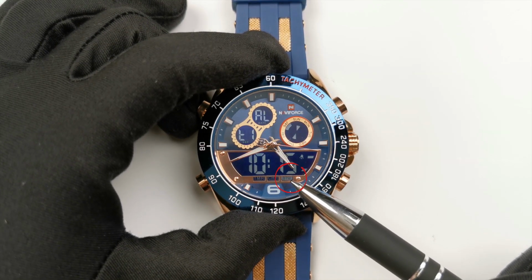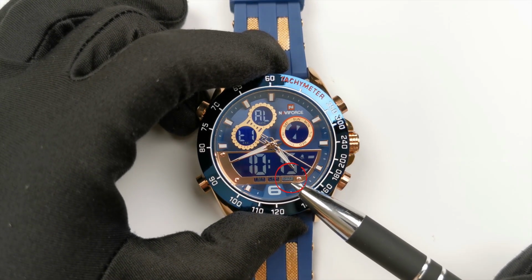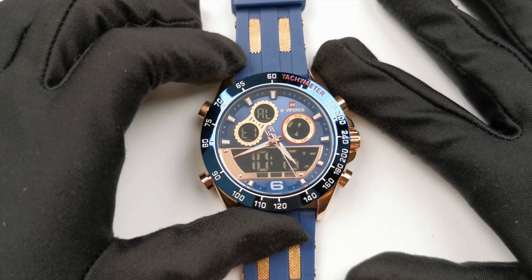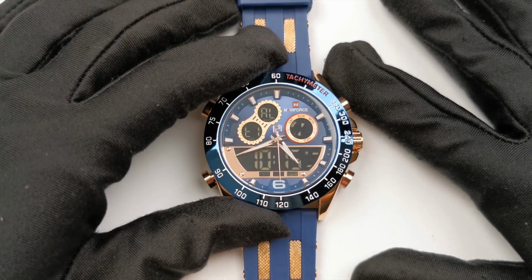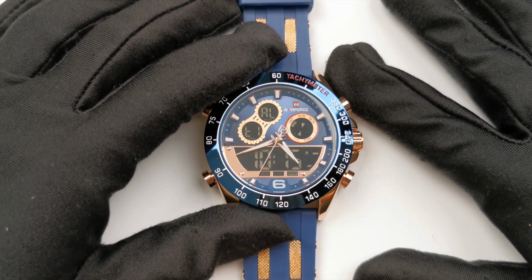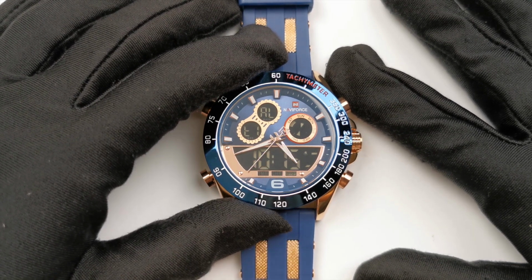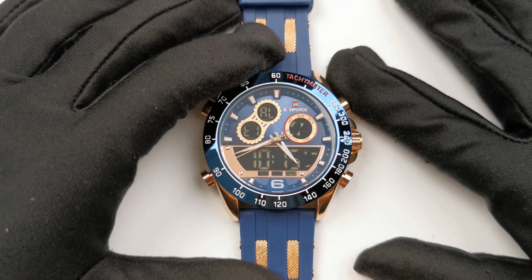Now the SIG area, the light is on, and then the alarm will ring automatically and continuously for 15 seconds at the next hour. You can press any button to stop the alarm.